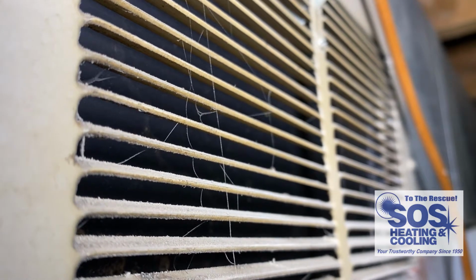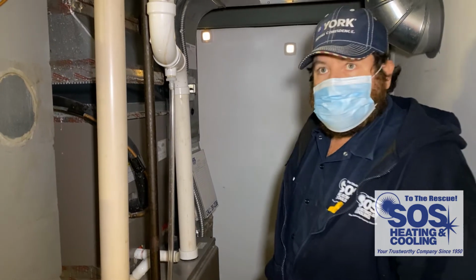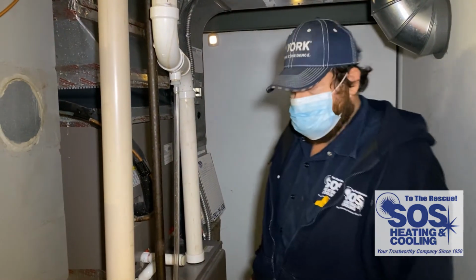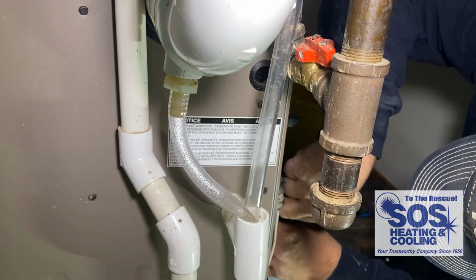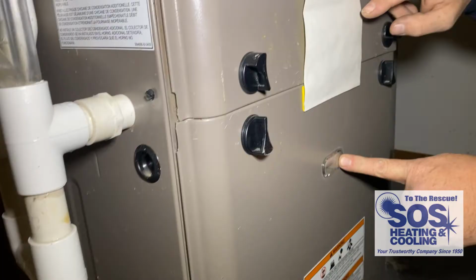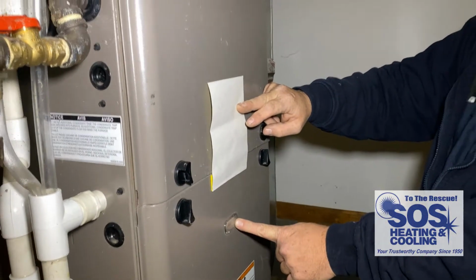First thing I did is I went up and checked the thermostat, made sure it was calling for heating. I've adjusted the temperature. I come down to the furnace. Next thing is I'm going to see if I got any fault codes. There's an LED display. It'll flash a code at you for what's wrong with it.